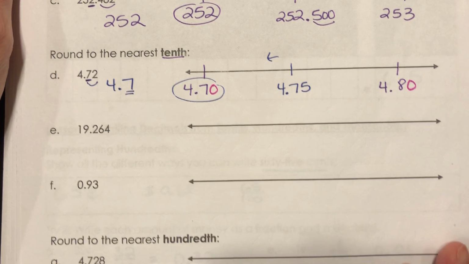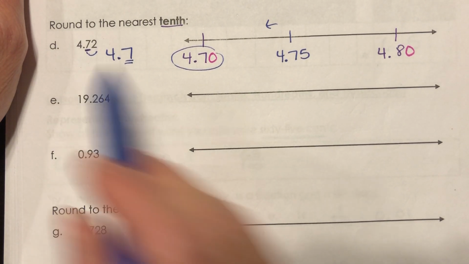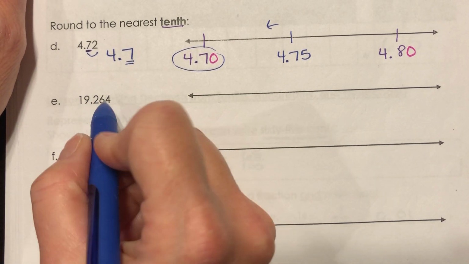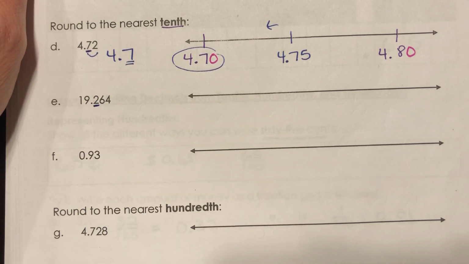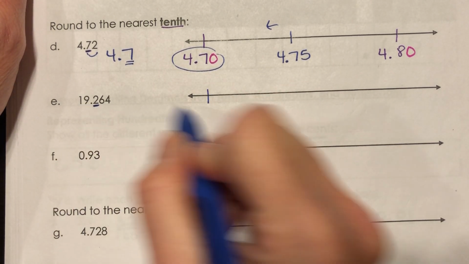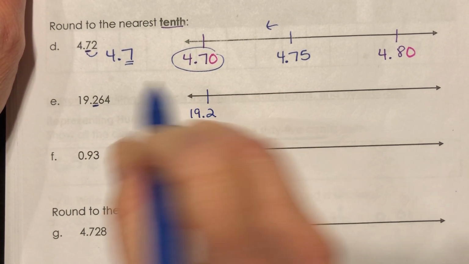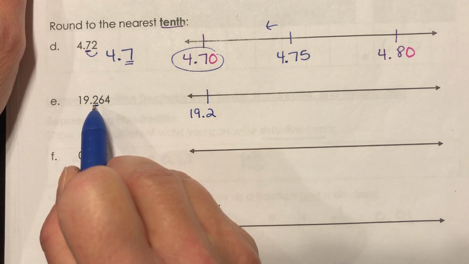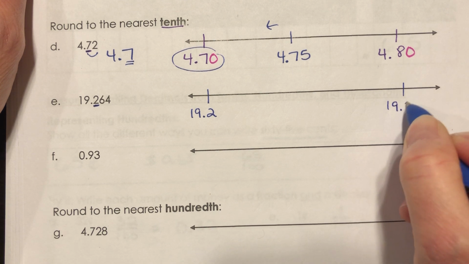Okay, next one, round to the nearest tenth. I know I give you way more digits than you need. I want to make sure you know how to answer all the question types. So this 2 is in the tenths place. That means if I'm rounding to the nearest tenth, it's either going to stay as 19.2, so that number in the tenths place would stay, or I would add 1/10 to it, so 19.3.